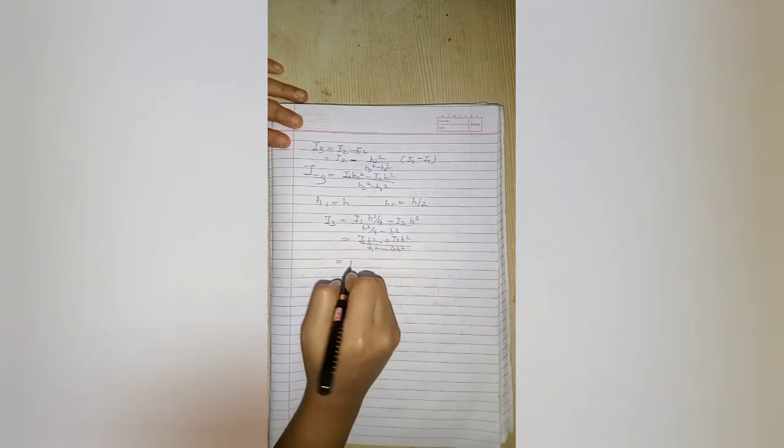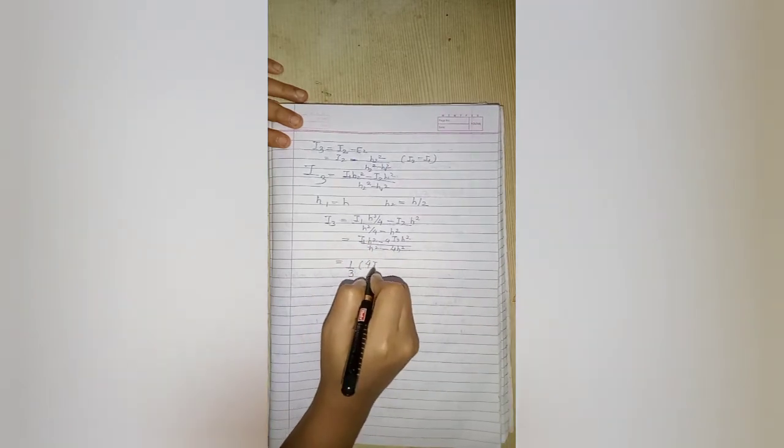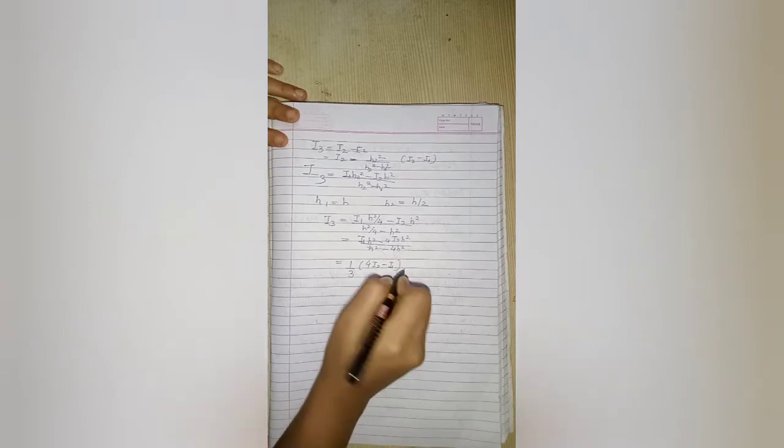So solving this, you'll get 1 upon 3, 4 I2 minus I1.